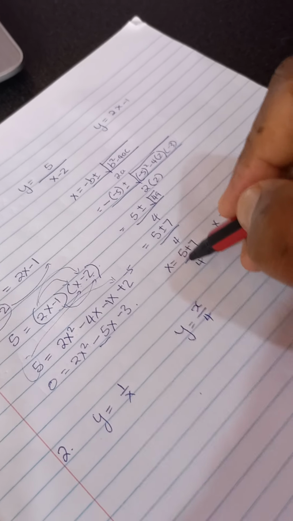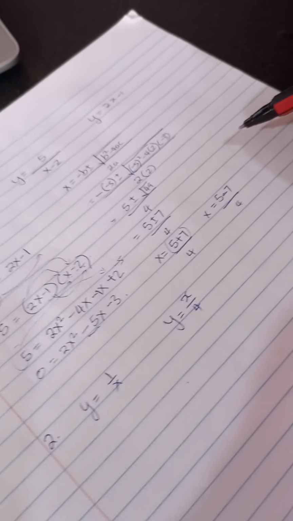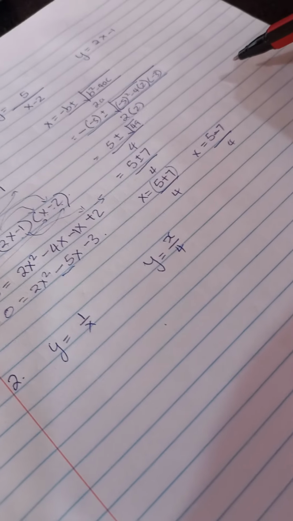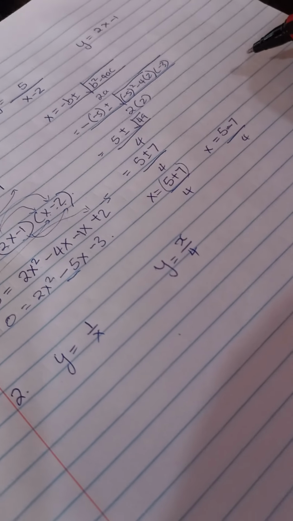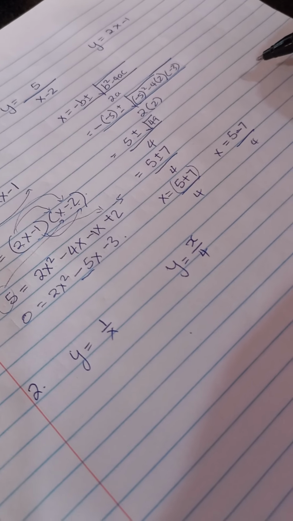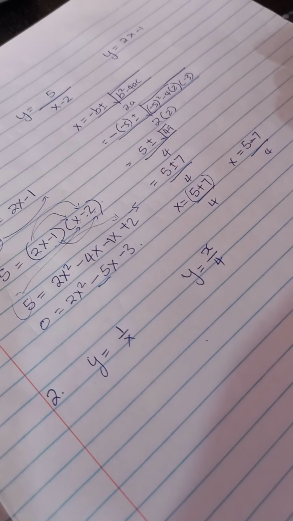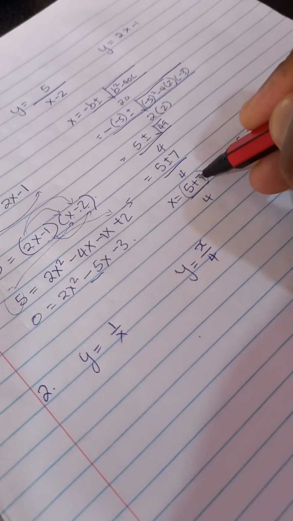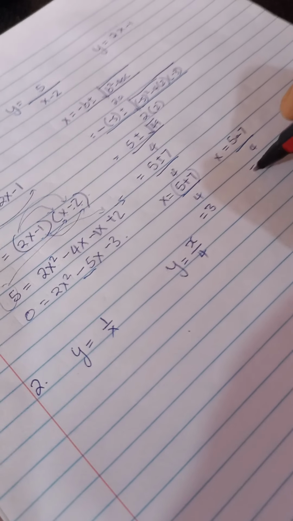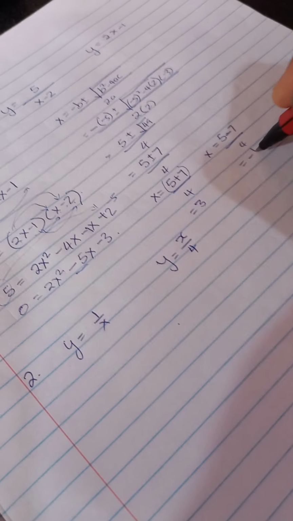Keep in mind, if you're typing everything into the calculator, you need to use additional brackets. Otherwise, do the numerator first, 5 plus 7, press equals, and then divide by the denominator. So 5 plus 7 is 12 divided by 4 is 3, and the other one, 5 minus 7 is negative 2 divided by 4 is negative half.